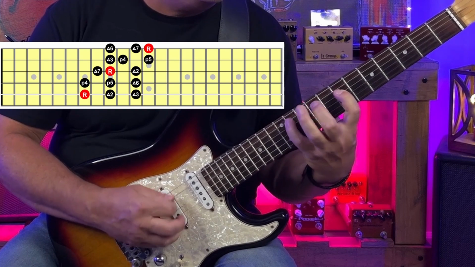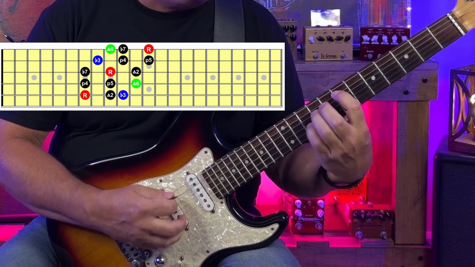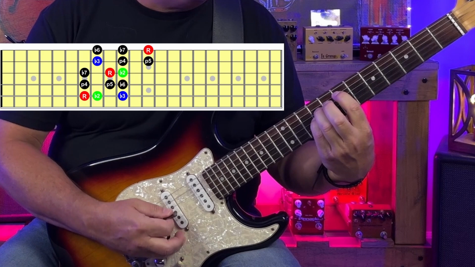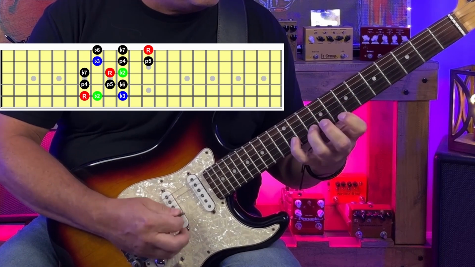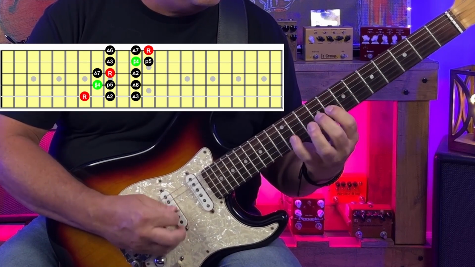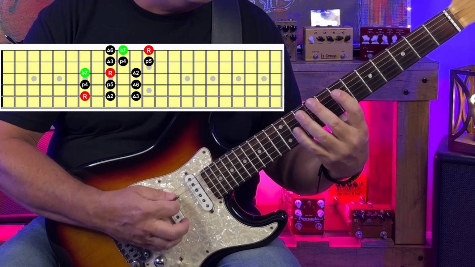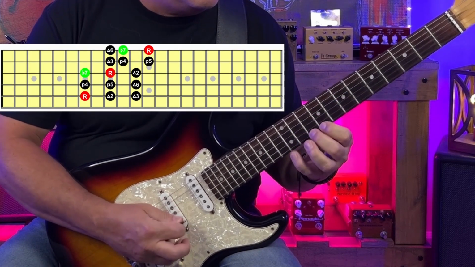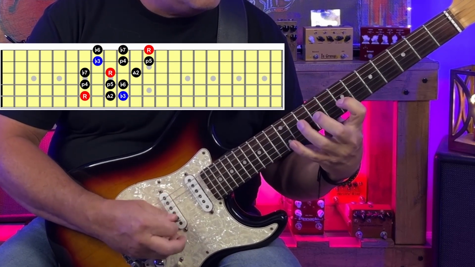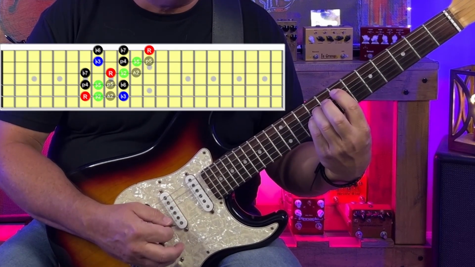Ionian. Dorian. Phrygian. Lydian. Mixolydian. Aeolian. Lastly, Locrian.